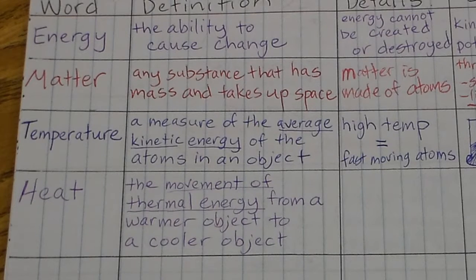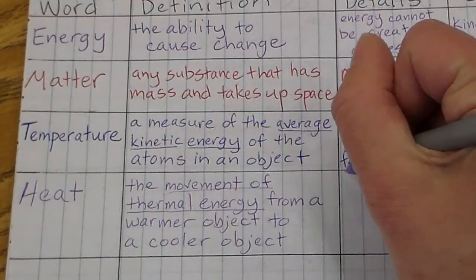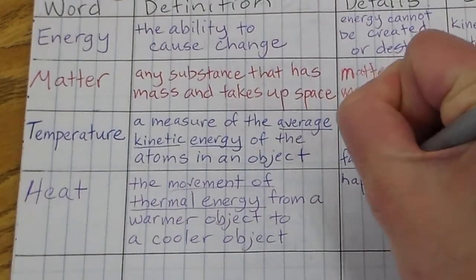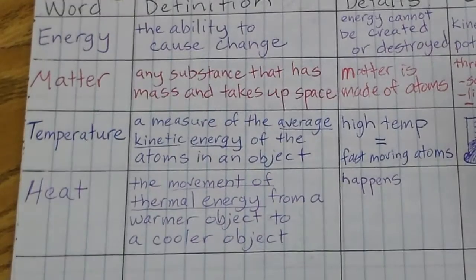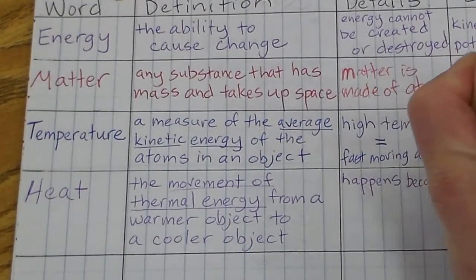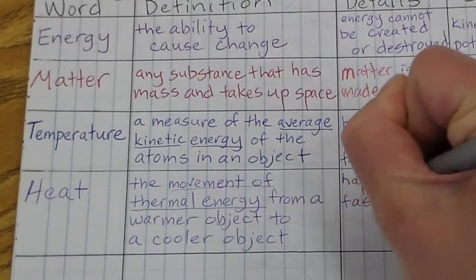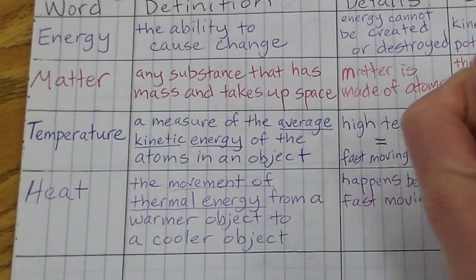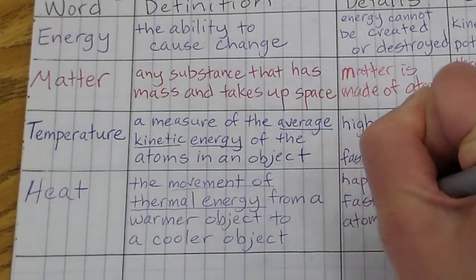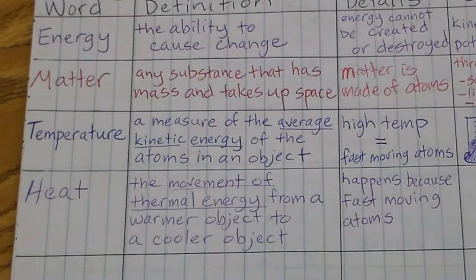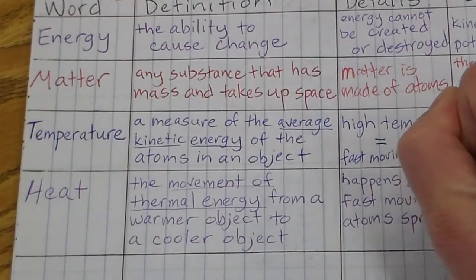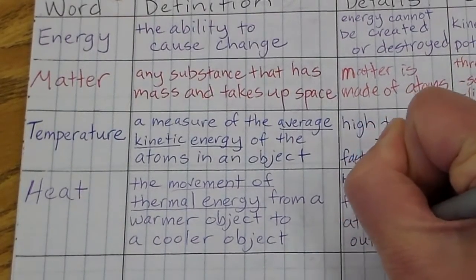So what we're going to write in the details here is why this happens. And again, it has to do with the atoms. It happens because fast-moving atoms are going to spread out, which means they're going to move from one place to another. So in the details, we're going to write: happens because fast-moving atoms spread outward.